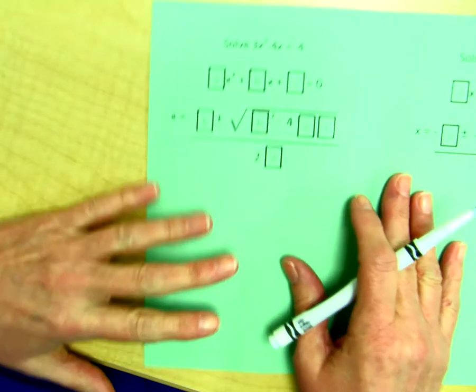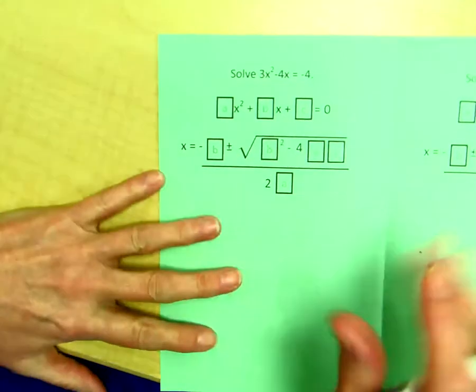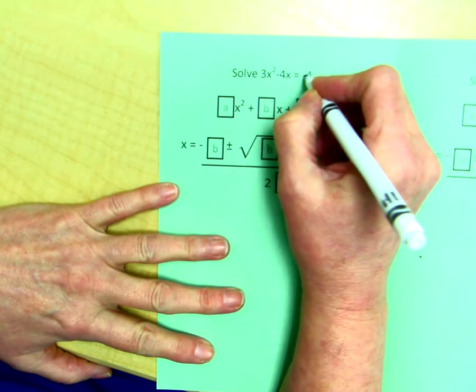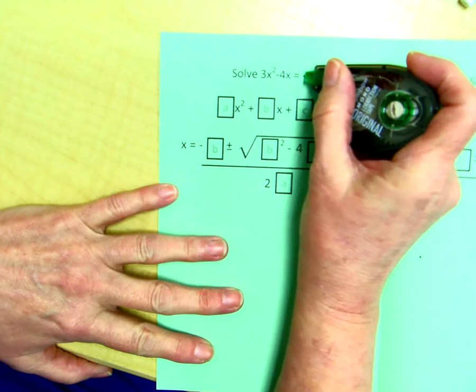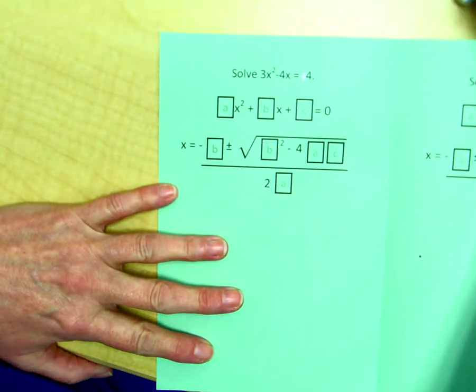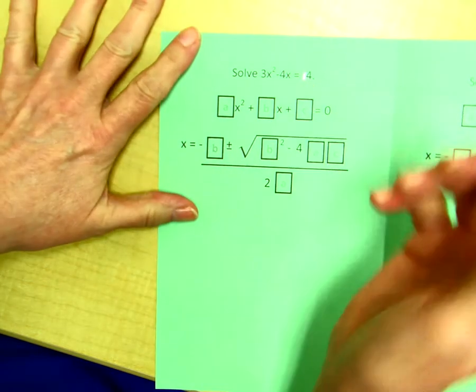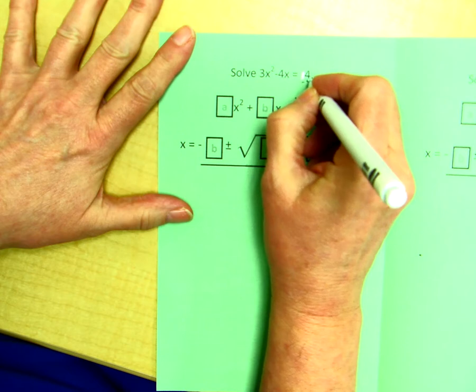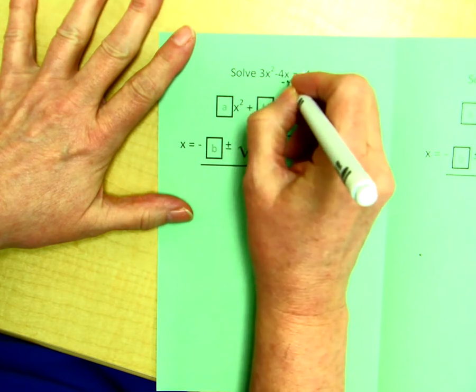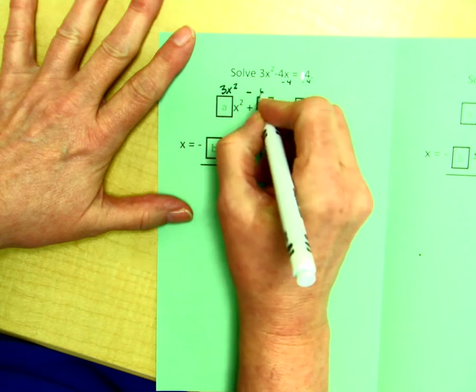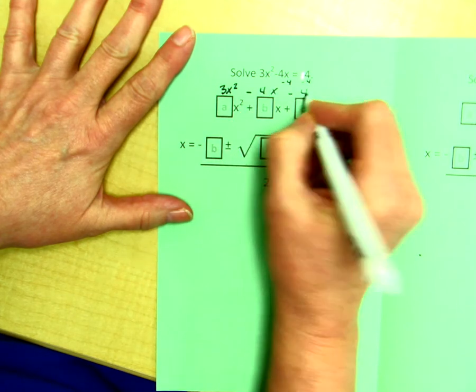So we do have an error on this first example. The 3x squared minus 4x equals negative 4. That shouldn't have been a negative sign there. Let's go ahead and wipe that out. And so we have 3x squared minus 4x equals 4, which is not the form we need. We do need to subtract that 4 from both sides. And we will end up with 3x squared minus 4x minus 4.